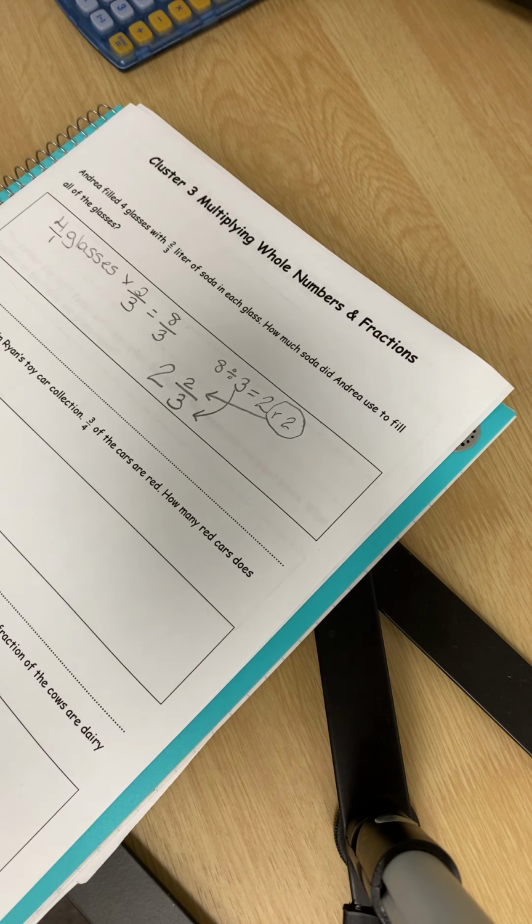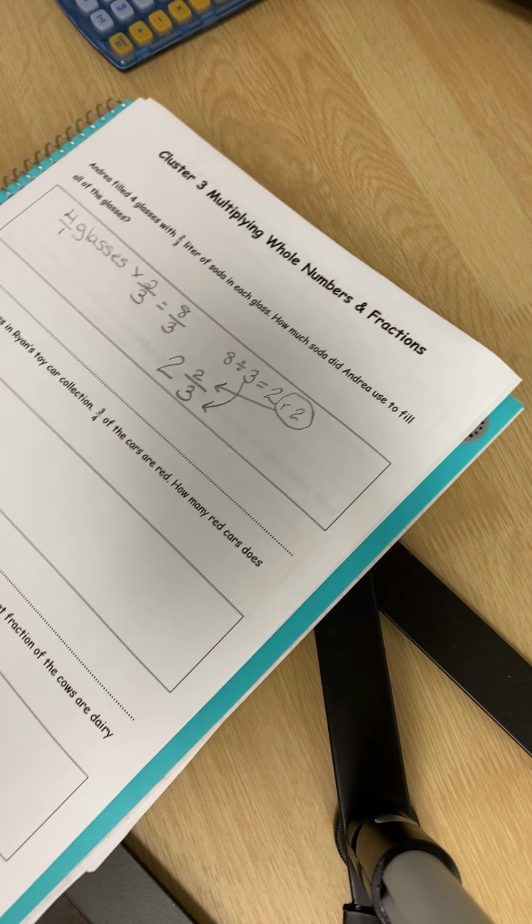All right? Let's try another one. You guys did really good with that one. Let's try another one. All right.